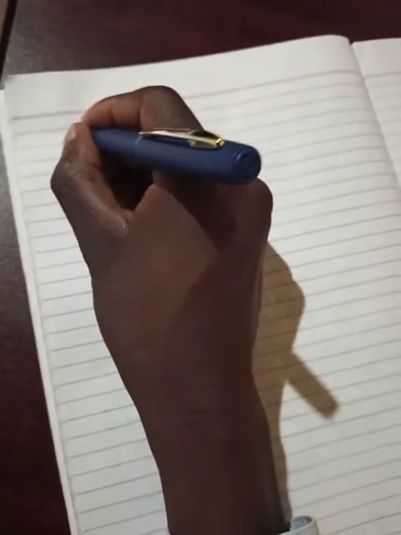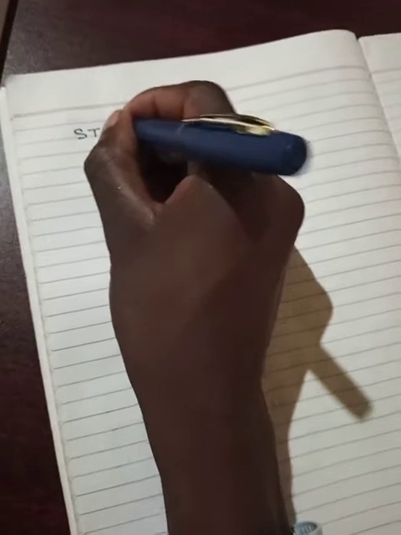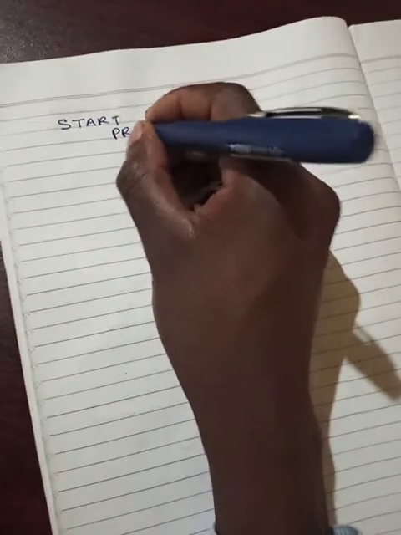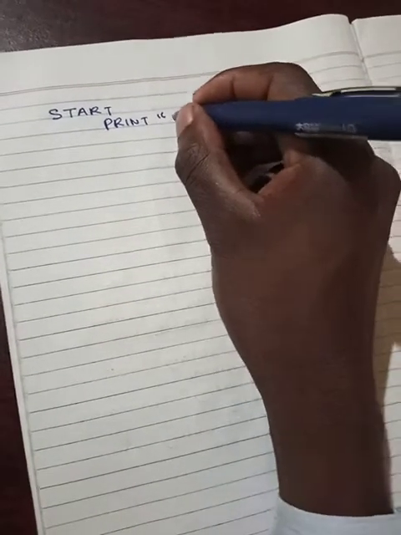When you're writing a pseudocode, start with a keyword like start, which signals the beginning of your code. Then you can have print. This is a keyword that causes the given words to be displayed on the screen. So you can say enter.